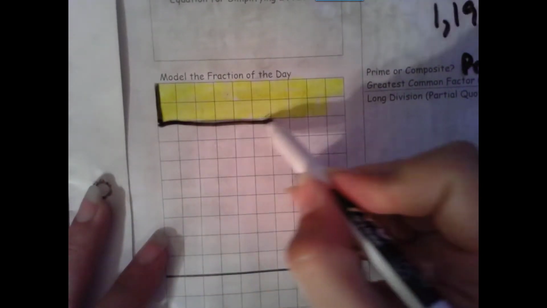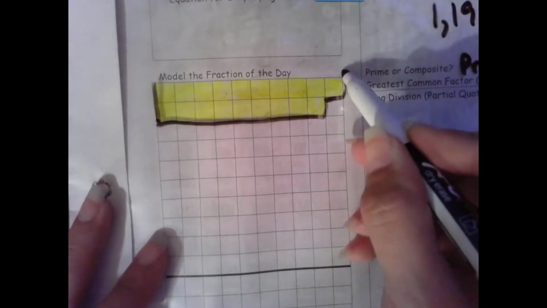So let's try 19. Remember, it doesn't matter what your groups look like, just as long as you have 19 in each group and you don't have the shaded with the unshaded.